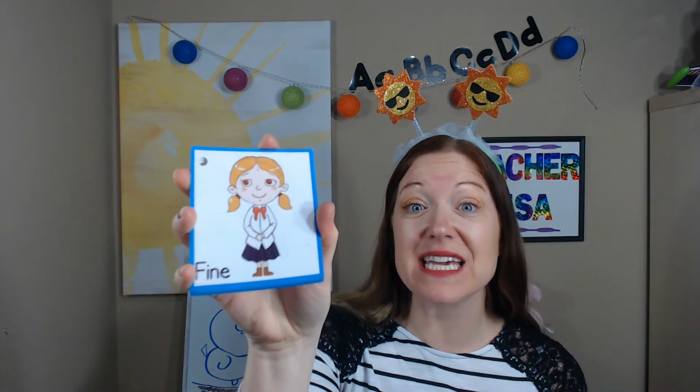Also, these character cards have feelings. So feelings, the lessons that you're doing for feelings, these also come in handy. Some of the other cards are family members. So different family members that they have, and then you can make connections and ask them who is in your family.